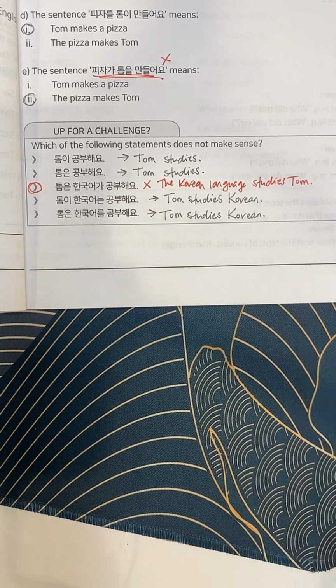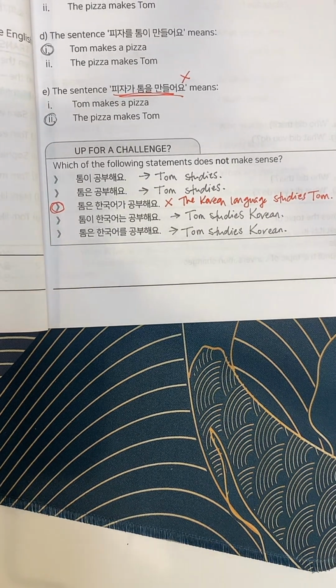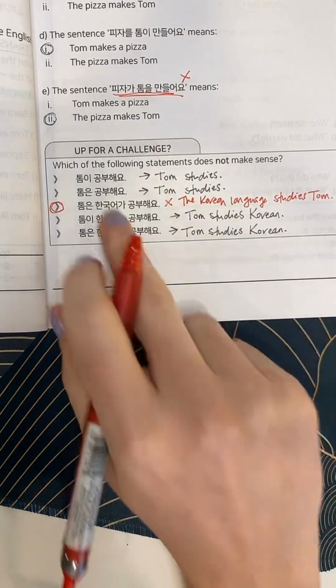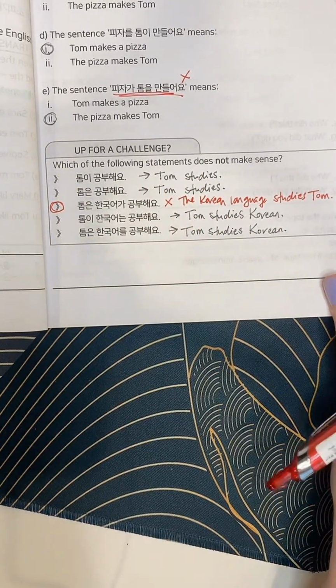So if you're confused, don't worry. These particles are tricky. We don't have them in English, so it takes time to get used to them. And the longer you practice, the more you learn, the easier it will get. It's always good to start somewhere and try to really remember what a subject is and what an object is. If you can figure it out in English, if you know what the object is and you know what the subject is, it'll help you make good sentences in Korean.